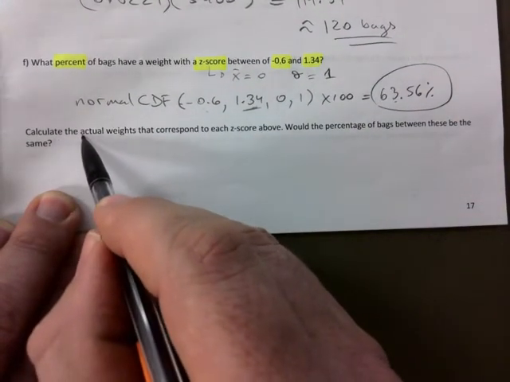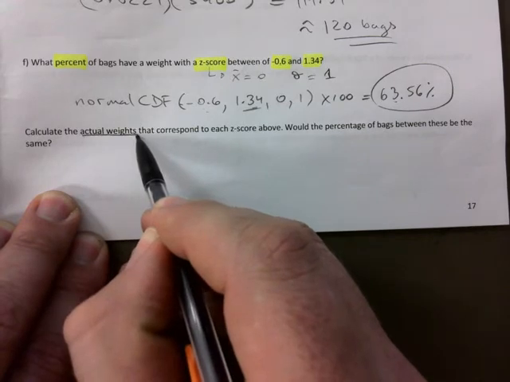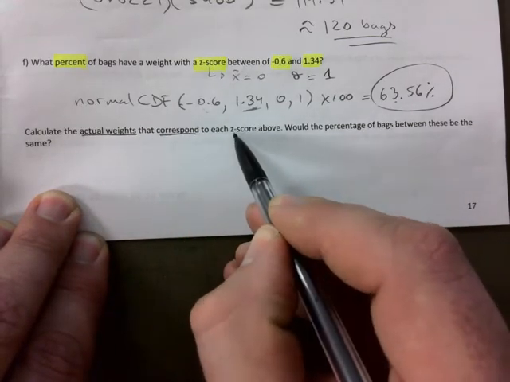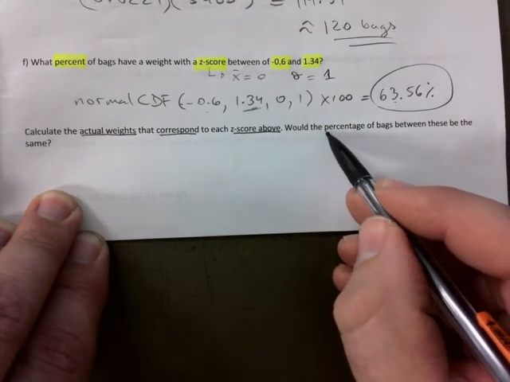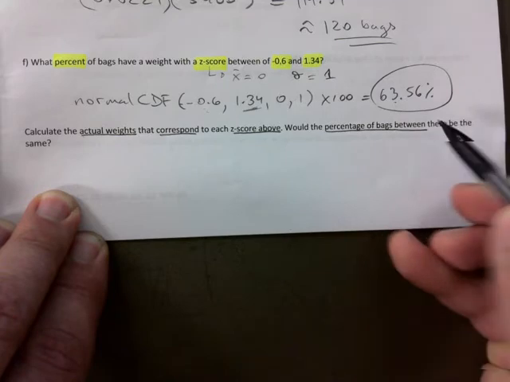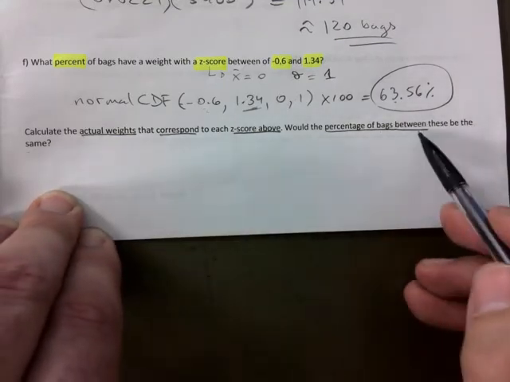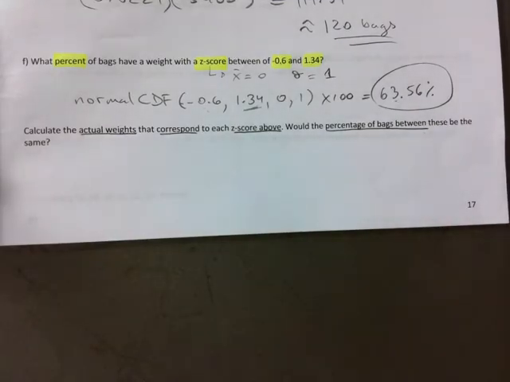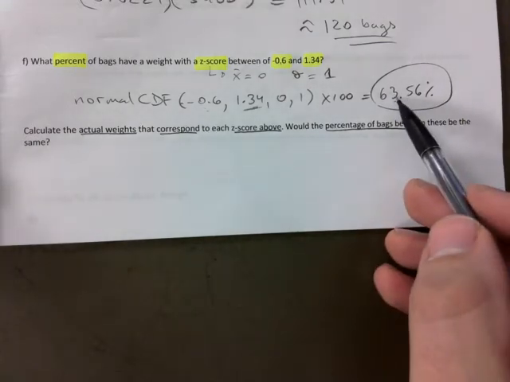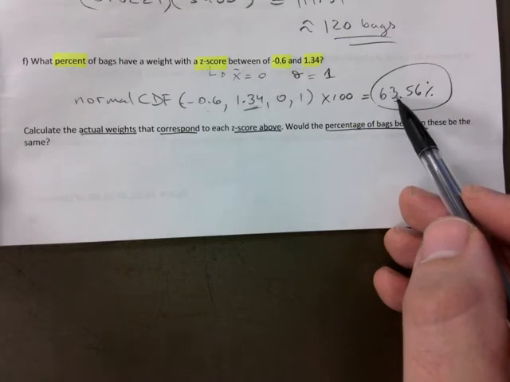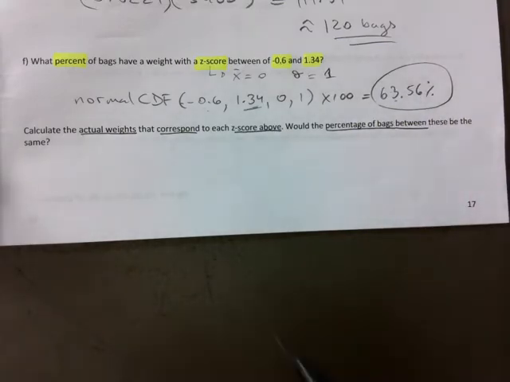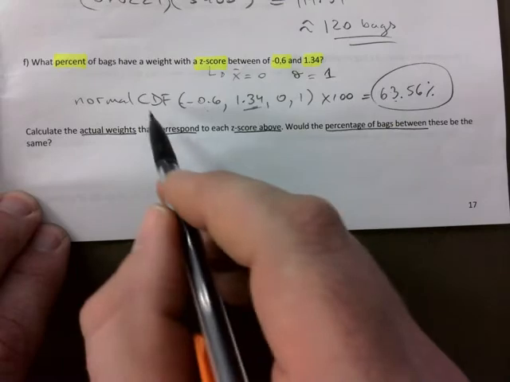Calculate the actual weights that correspond to each z-score above. What's the percentage of bags between these? Would the percentage of bags between these be the same? If I take the actual weights or the z-scores, would you get the same 63.56? The answer is yes. I want you to see that because we're going to use that later on. So let's figure that out.